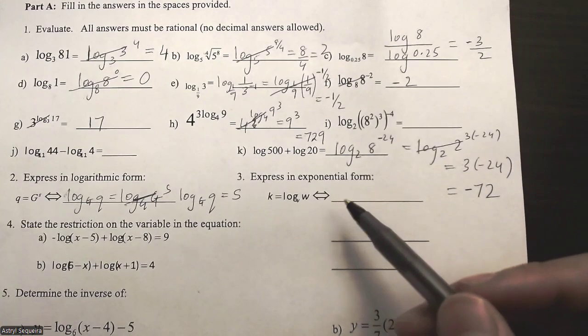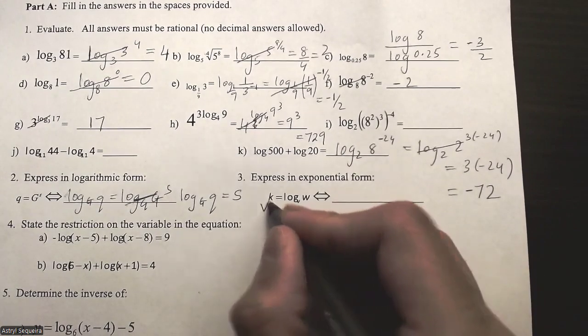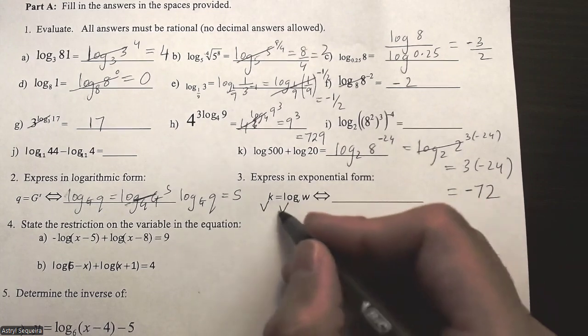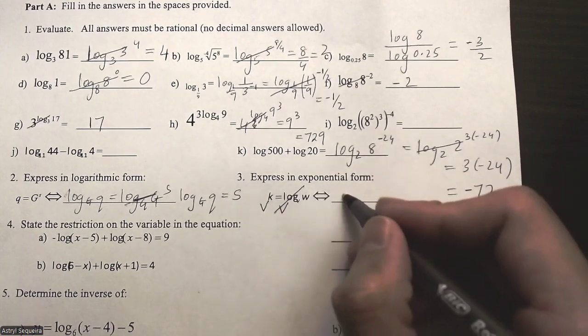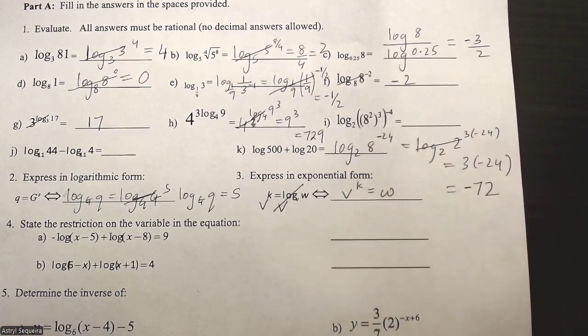This one, expressed in exponential form. So I'm just taking the base, which is v. I'm doing v to the power of both sides. So v to the log v cancels. So I'm just left with v to the k equals w.